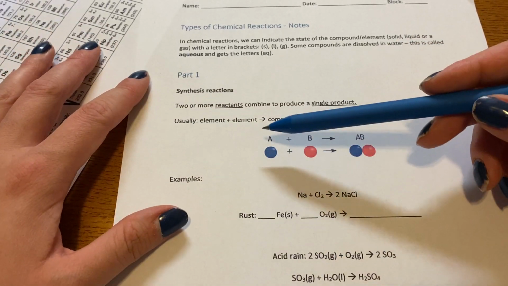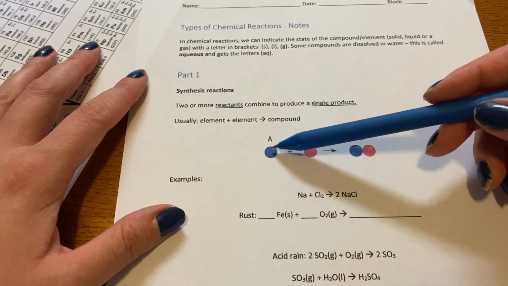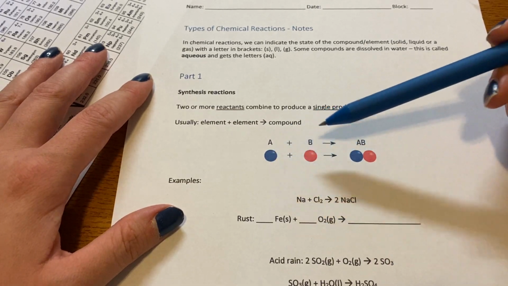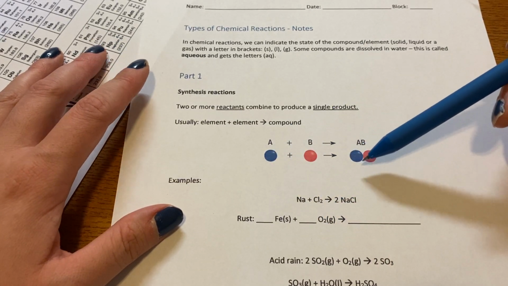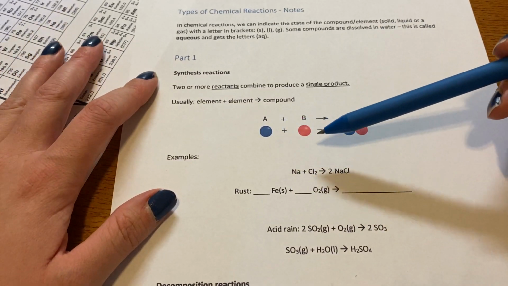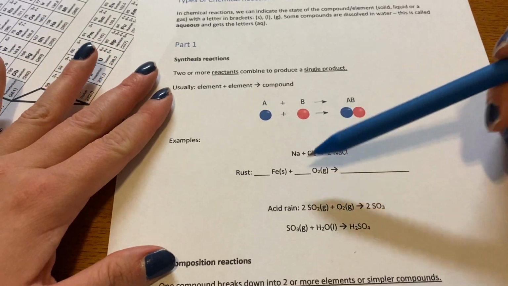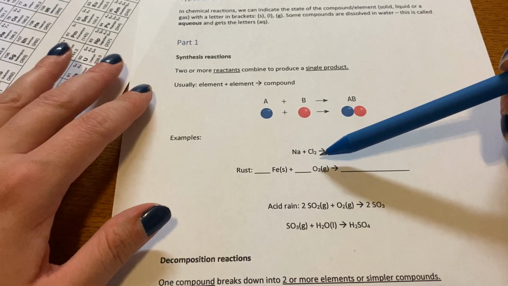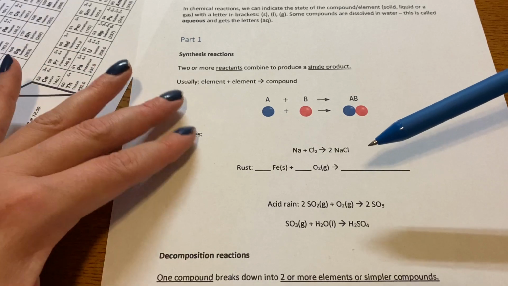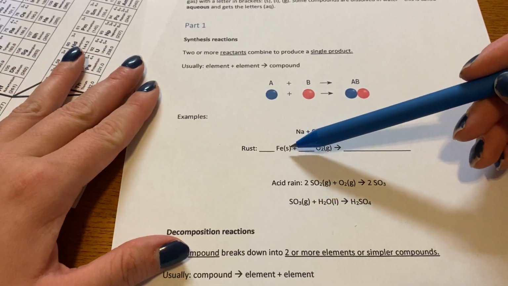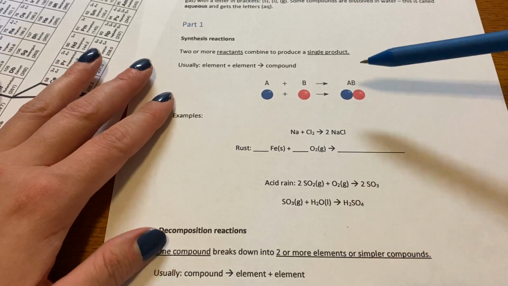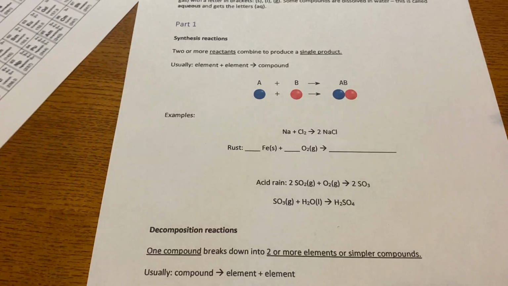So in a synthesis reaction, usually it's an element plus an element, and they become a compound. Sometimes it can be an element and a compound, and it becomes a different compound with all of those elements present. But usually it looks like A plus B becomes AB. So for example, you can have sodium and chlorine, and that will become sodium chloride. Another example is rust. If you have an iron object and it is exposed to oxygen over a long period of time, it can become iron oxide.